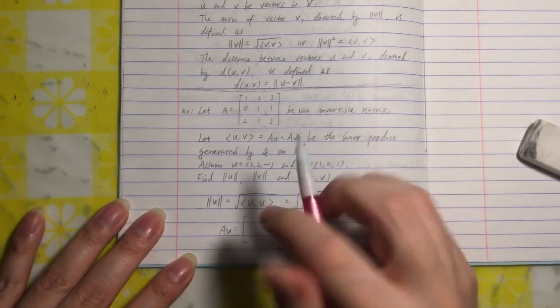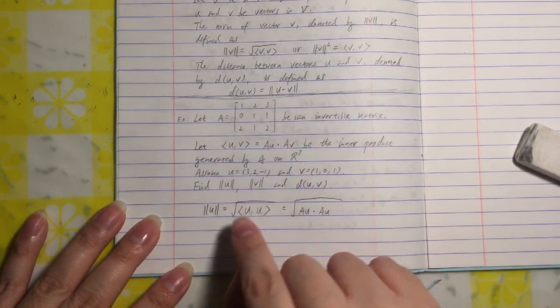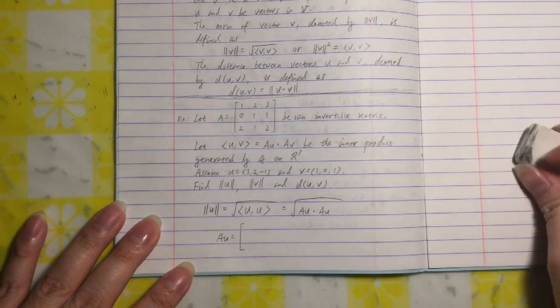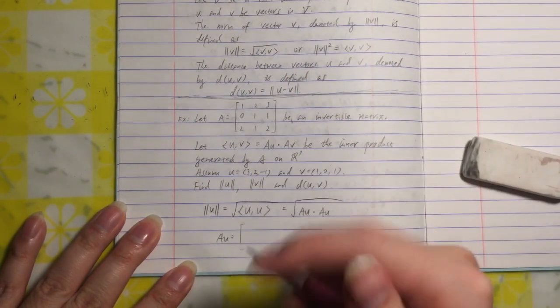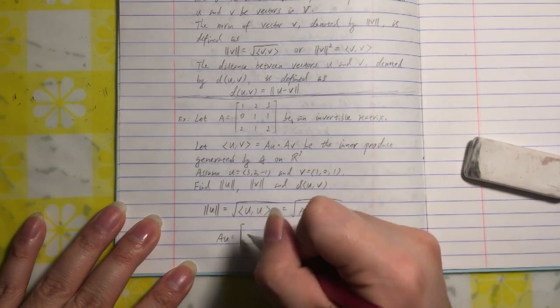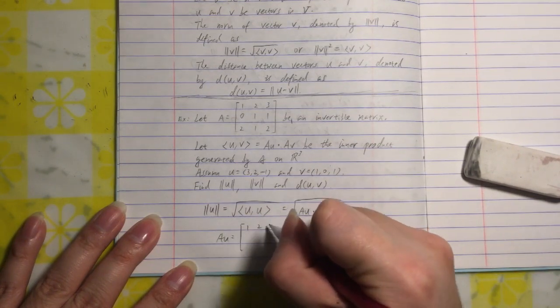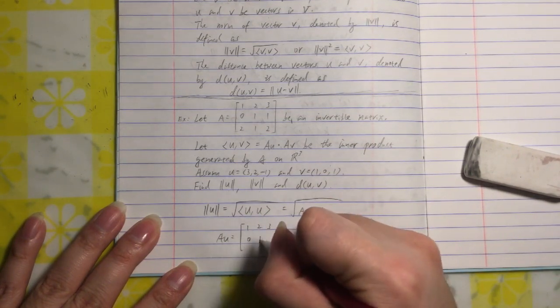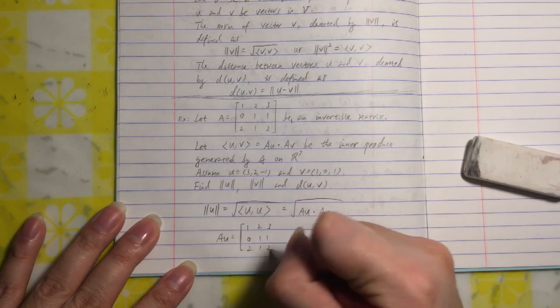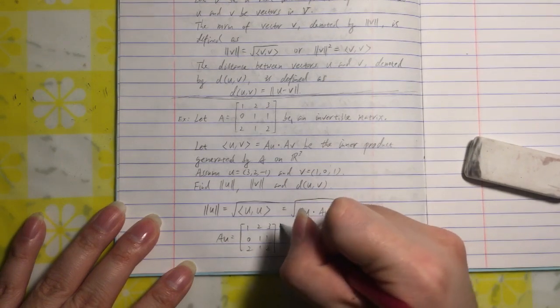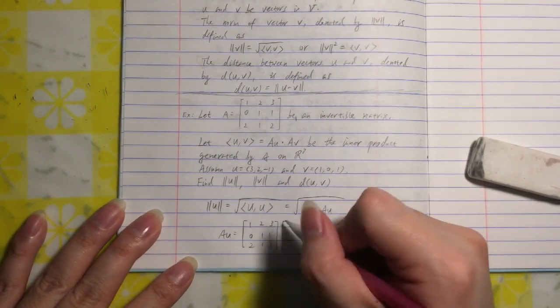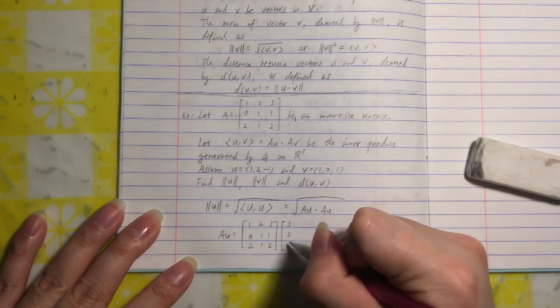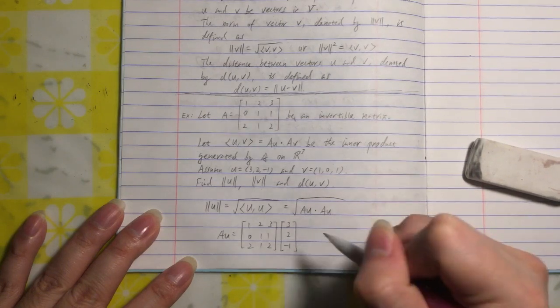For Au, take matrix A times vector u. Here A is the matrix 1, 2, 3, 0, 1, 1, 2, 1, 2, times vector u, which we write as a column vector 3, 2, negative 1.